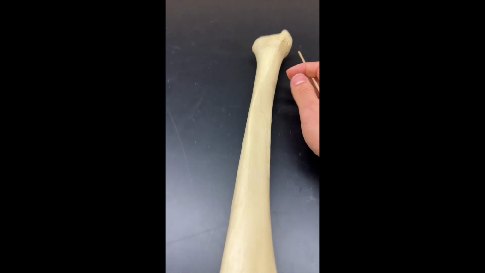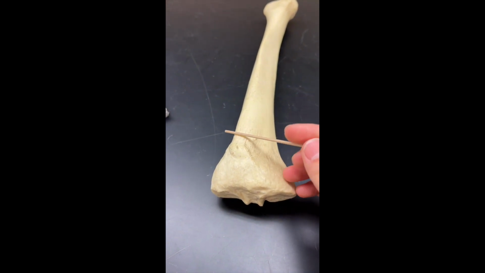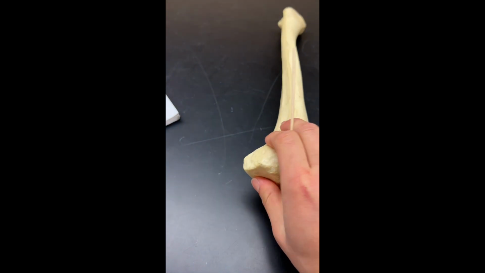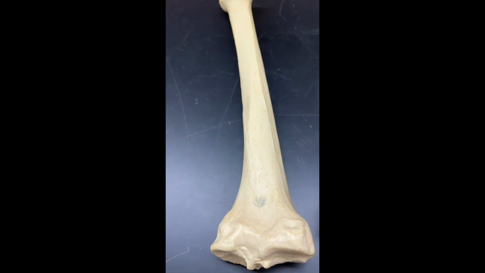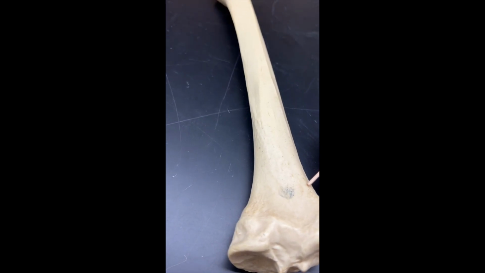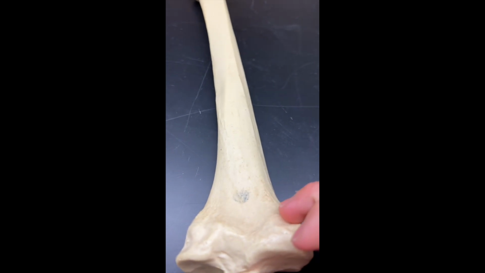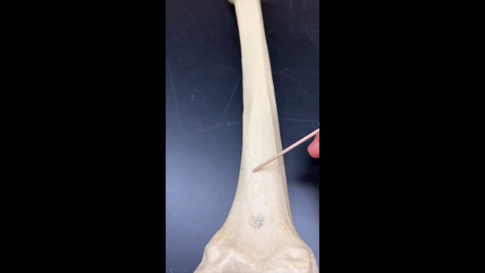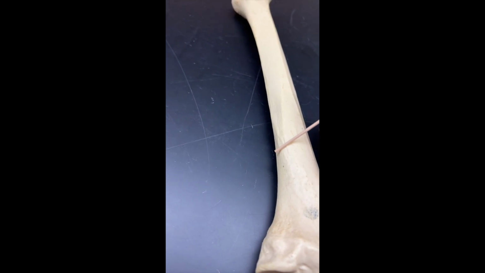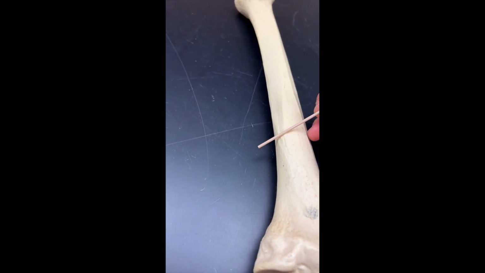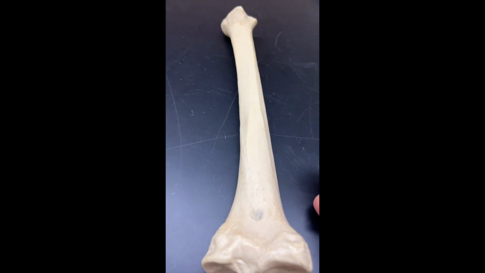And the soleal or popliteal line is going to be on the posterior aspect, so opposite of tibial tuberosity. It's faint on this model, but right about here, this line of rough patches is going to be the soleal or popliteal line.